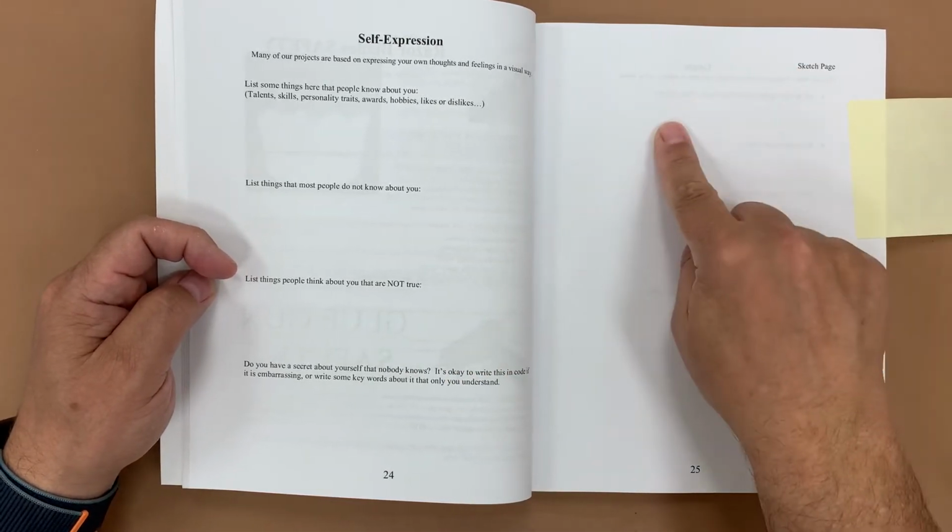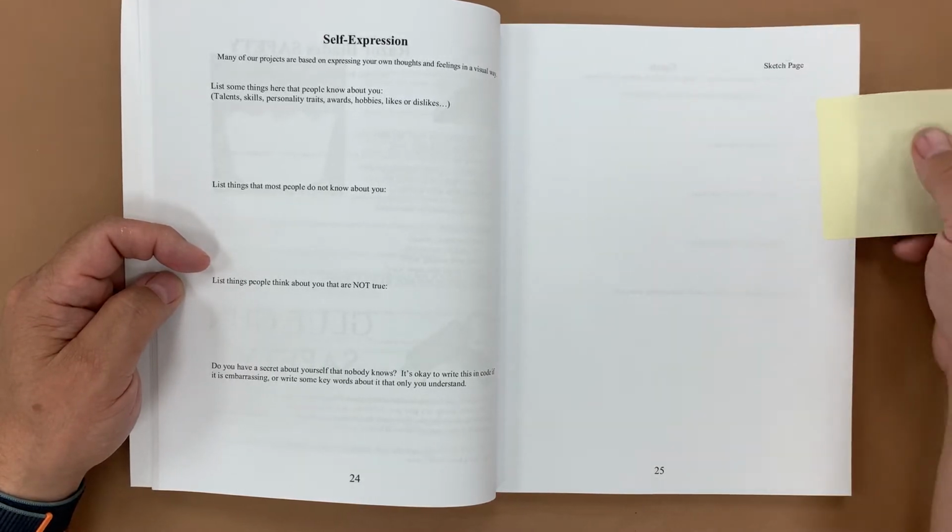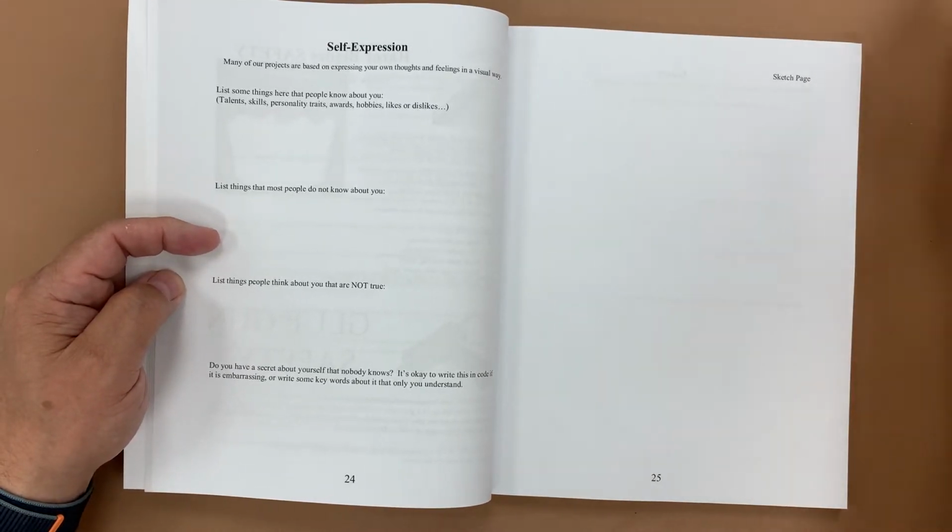And then we have some sketch pages over here for students to kind of work out some ideas, share, critique, and then move on to the actual final thing.